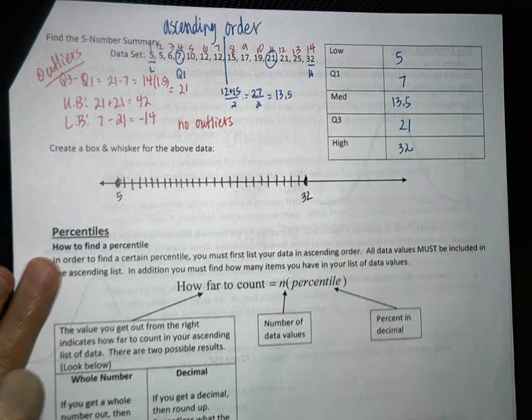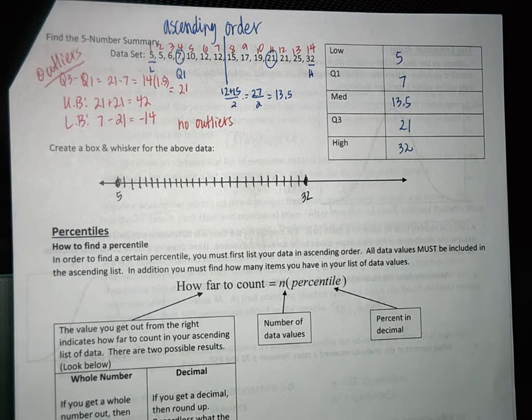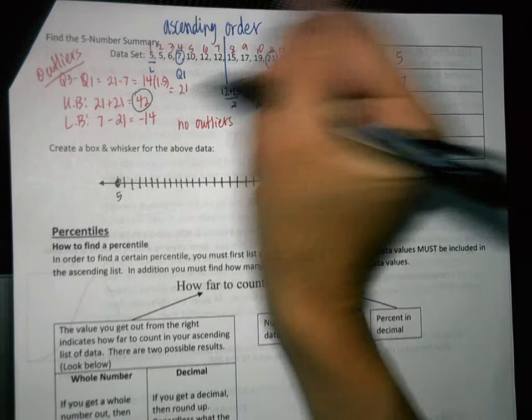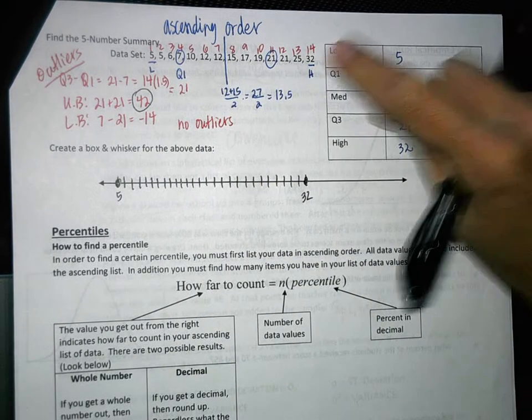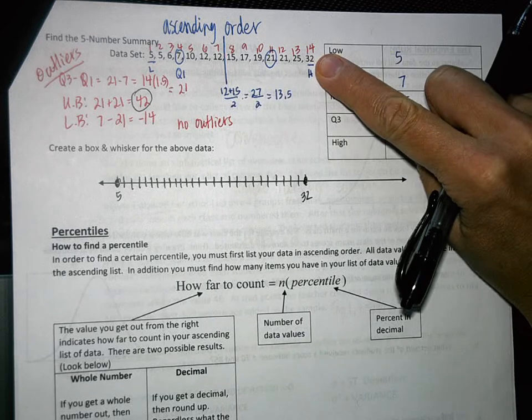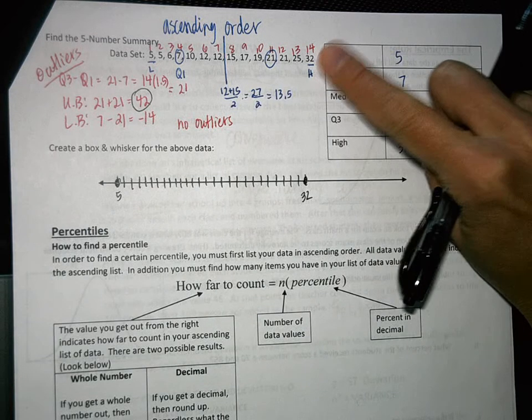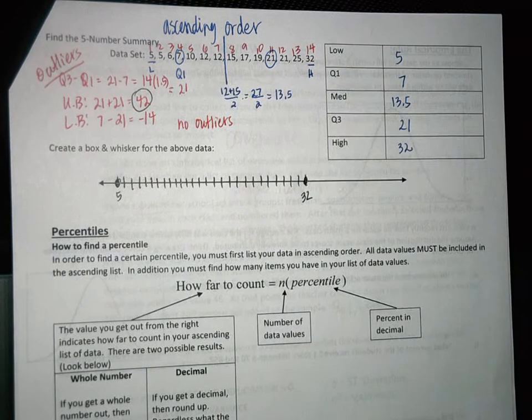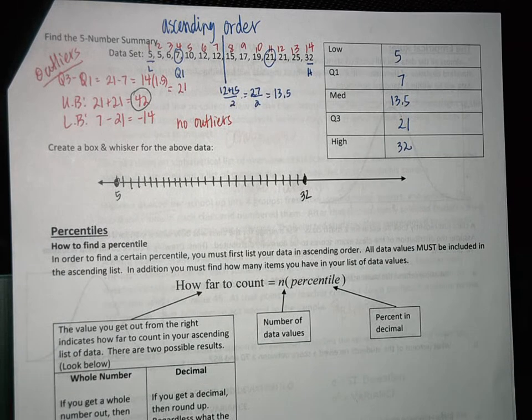Yes? So we found our upper boundary, which was 42, and there's no numbers that are above 42. Like, let's say 50. If 50 was at the end, then that would have been an outlier. Exactly. So you're looking for that value if there's numbers above it or below it.